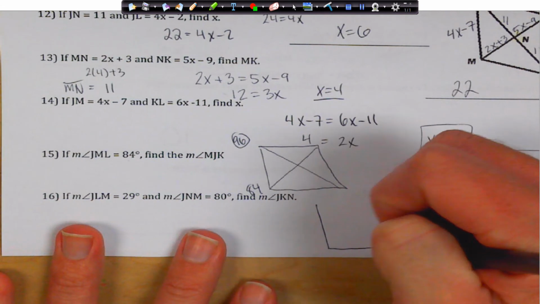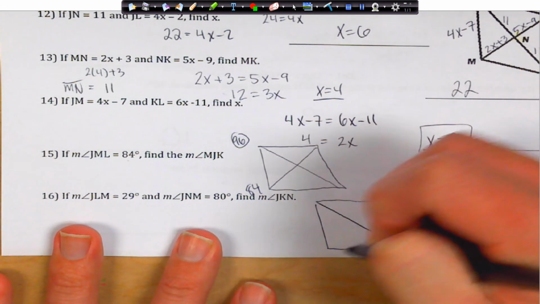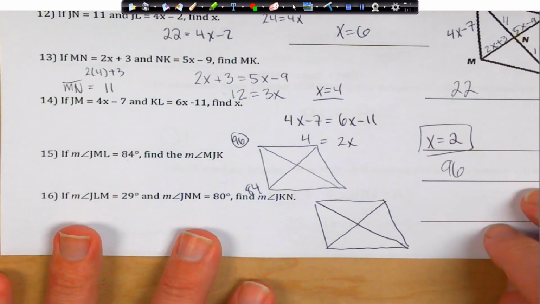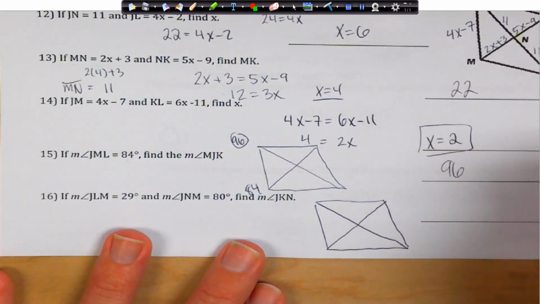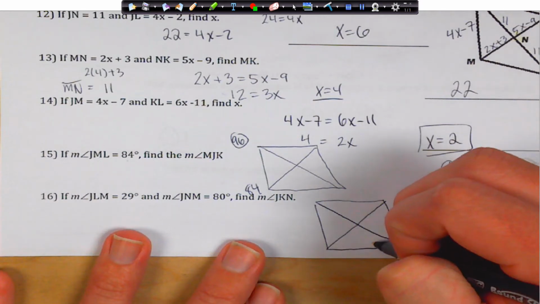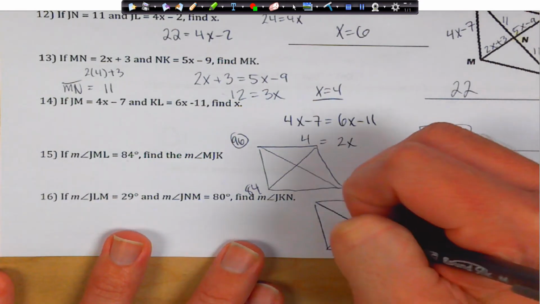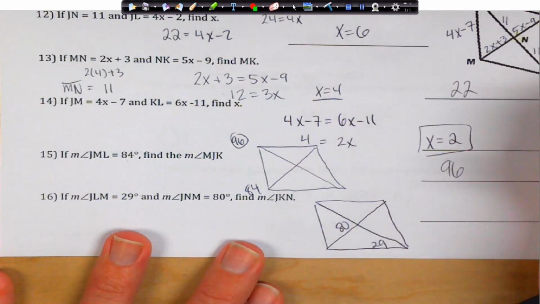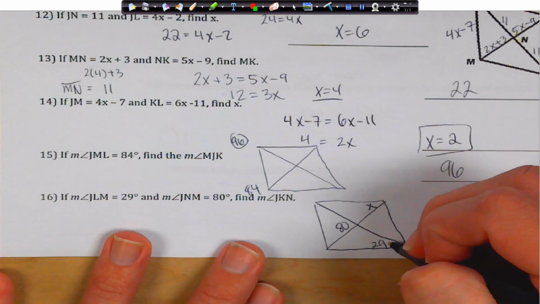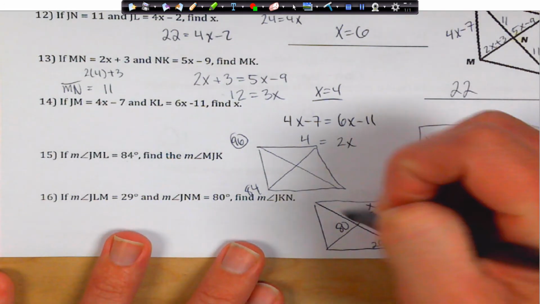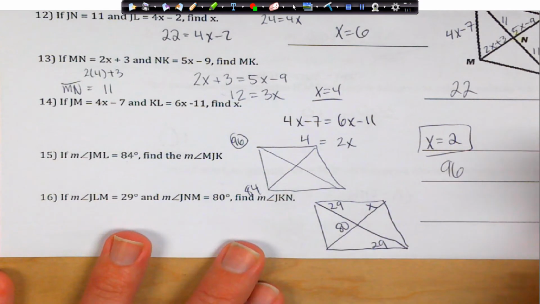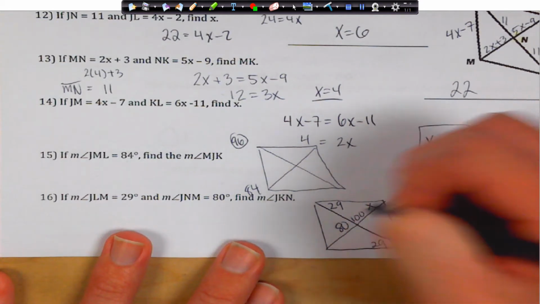And let's see here, one more drawing. I'm just using the letters up here to help me find it. JLM is 29, that goes down there. JNM is 80 right there, and we're finding JKN, which is right here. Well, if this is 29, we know that these lines are parallel, so that's also 29 by alternate interior angles. And then we can calculate this guy is 100 because that's a linear pair.